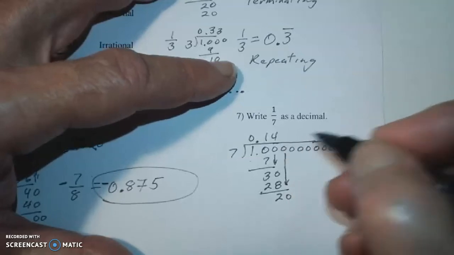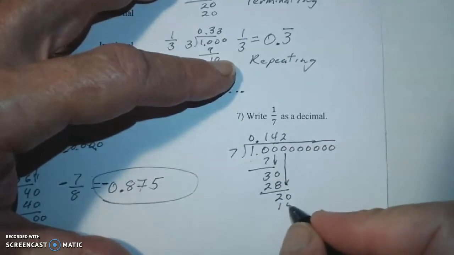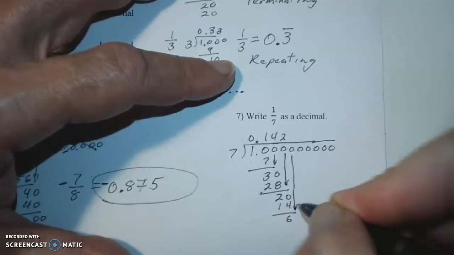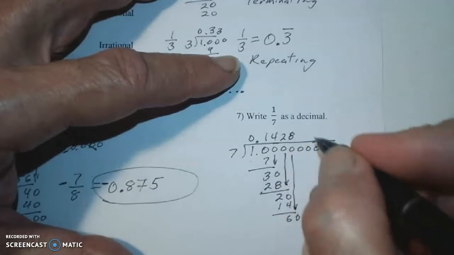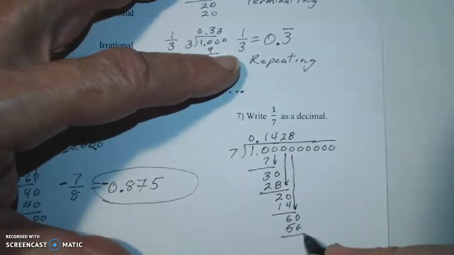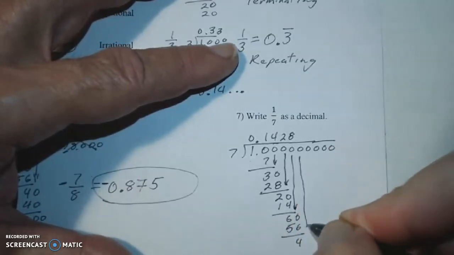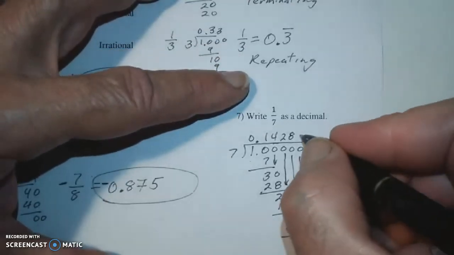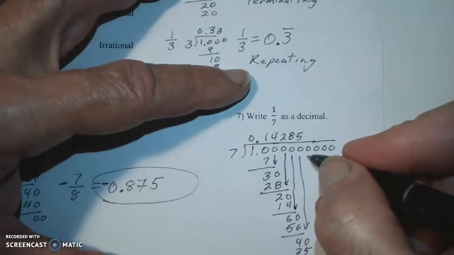You're filling in above this 0 now. 7 going into 20 would only go 2 times. That'd be 14. Subtract, you get a 6. Bring down another 0. And that is going to be 8 times that it would go. That would be a 56. Subtract, I get a 4. Bring down another 0. And the closest we can get is 5 times 7, which would be 35. Subtract, I get a 5. Bring down another 0.